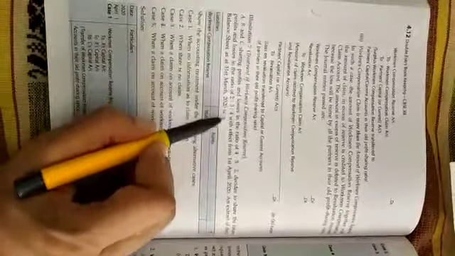Let's learn with the help of an example. A, B, C, three partners are there. 4:3:2 is the ratio. Share of profit sharing in the future will be 2:3:4. So this is the old ratio, and this will be the future ratio. In the balance sheet, on the liability side, workman compensation reserve is given as 90,000. In different cases, we will treat them differently and pass different journal entries.